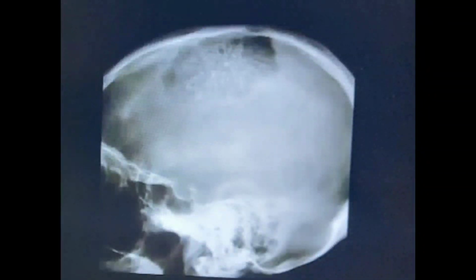So this is the characteristic appearance of the hemangioma involving the skull. So far you have seen hemangioma involving the soft tissue having phleboliths, hemangioma involving the vertebra having a special sign, the Cartwright sign, and if hemangioma involves the skull, it will appear with a honeycomb appearance.